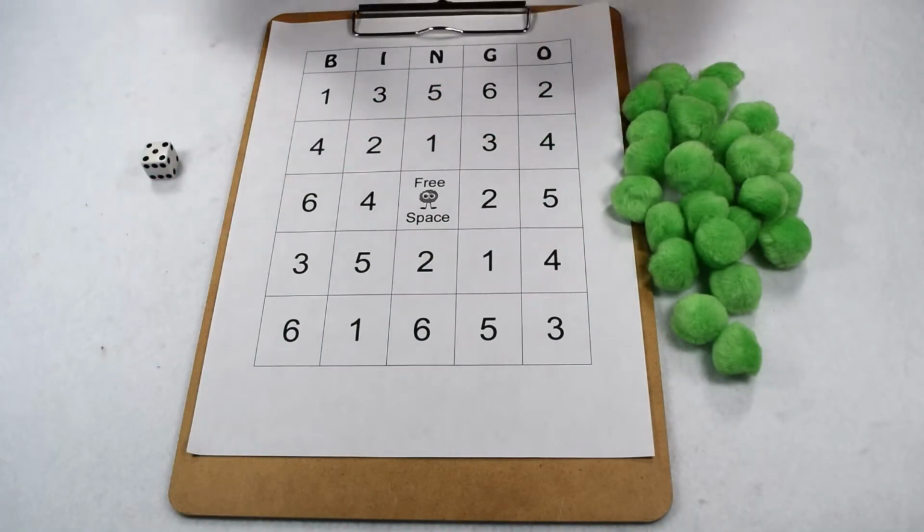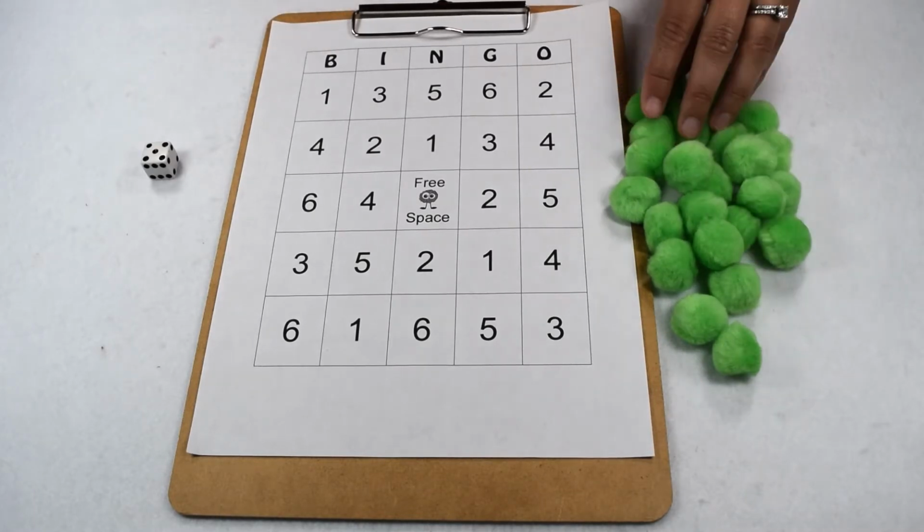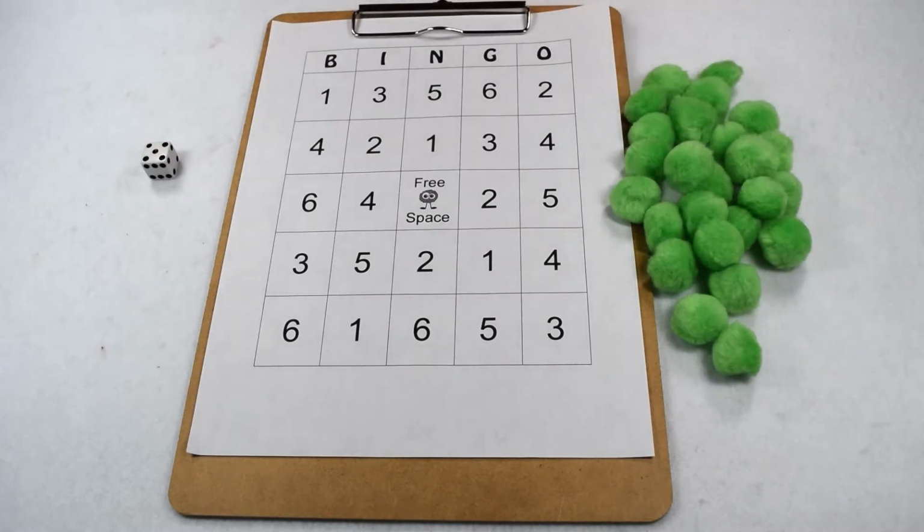We're going to work on playing a version of bingo today where we recognize how many items are in a set. In order to play, each player is going to need a game board. Each player is going to need about 25 markers. Here we use pom-poms, but you can really use anything.